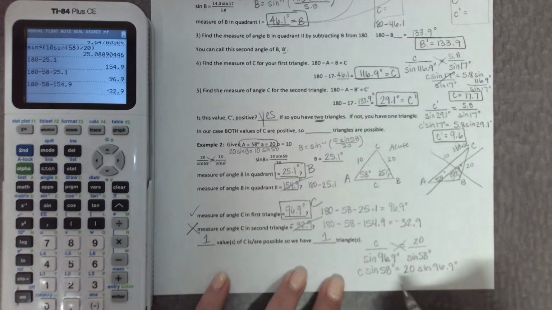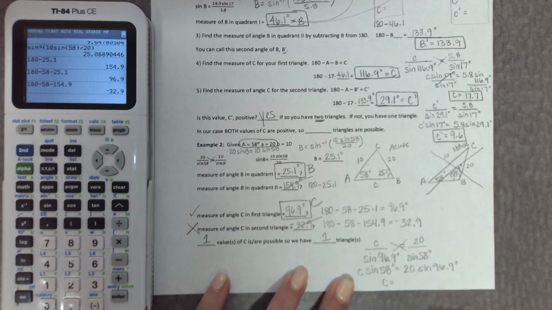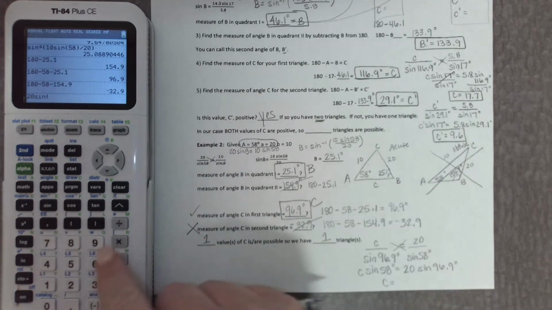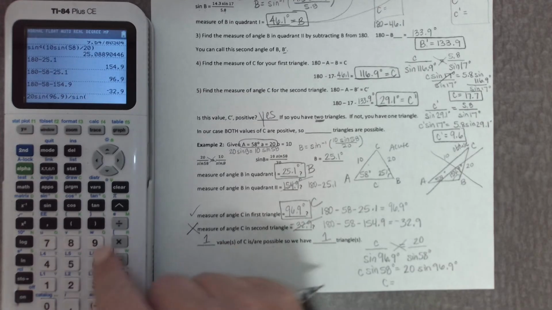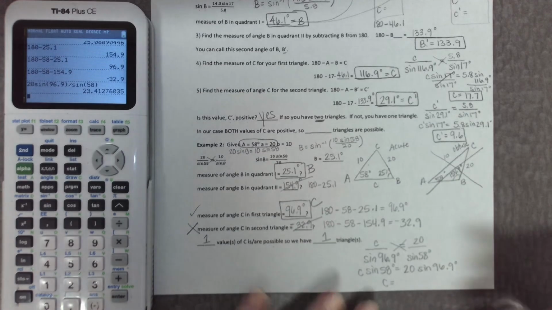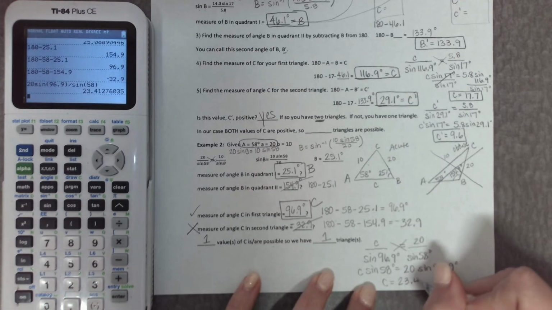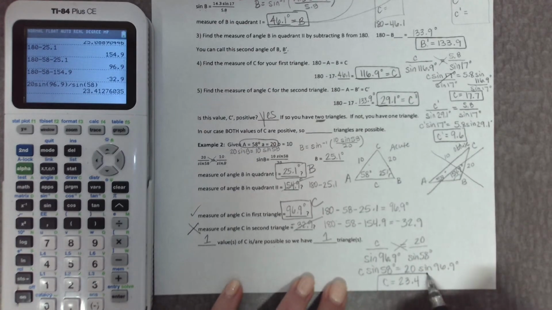And you're going to divide both sides by the sine of 58. So you're going to type in 20 times the sine of 96.9 and then divide that by sine of 58. And I'm getting 23.4 for little c.